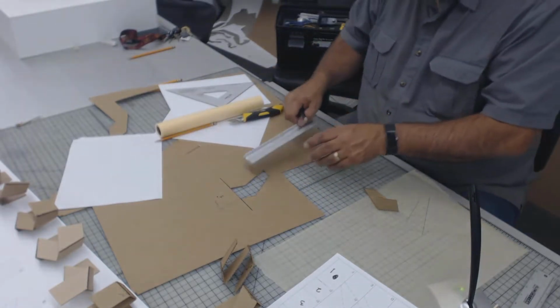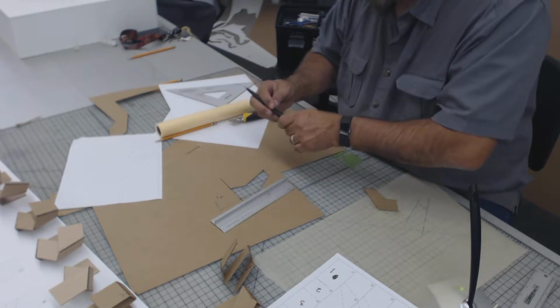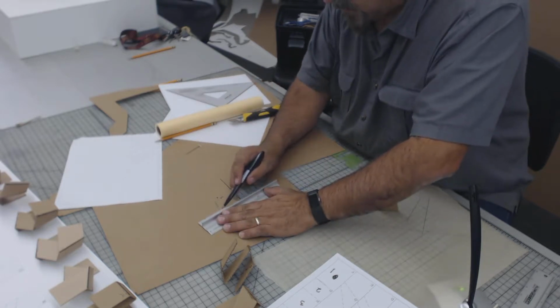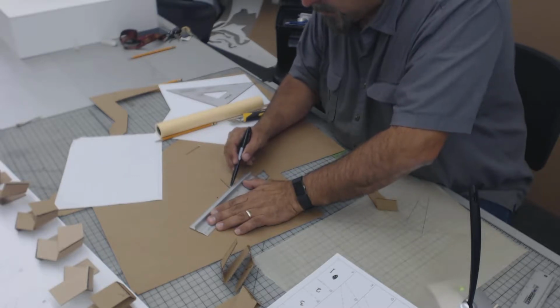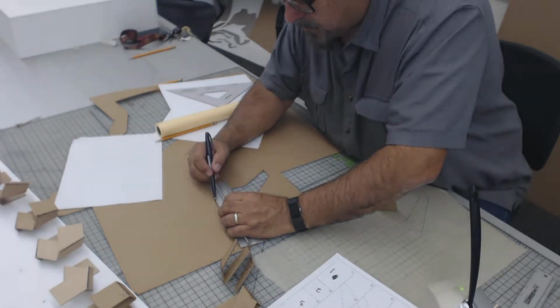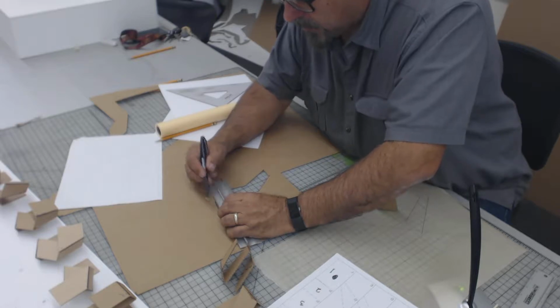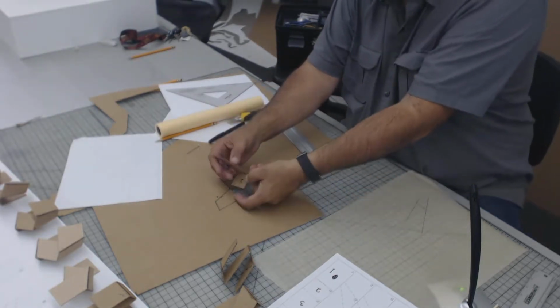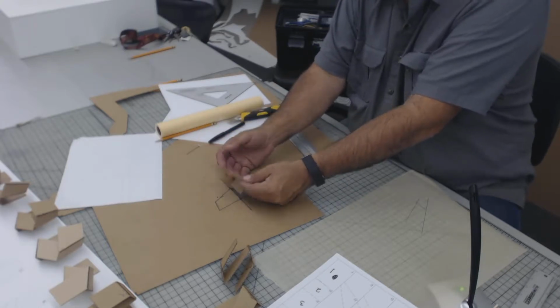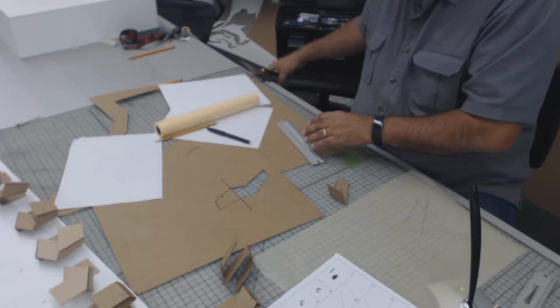All right, so let me draw that. All right, so there's that next piece, and it's going to attach to this one like that. Okay, I'll go ahead and cut that out.